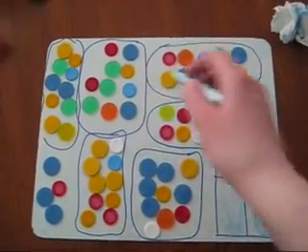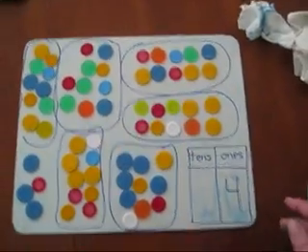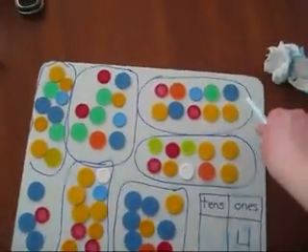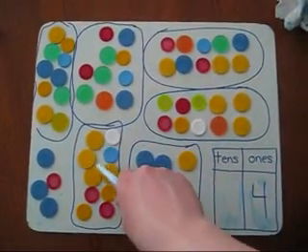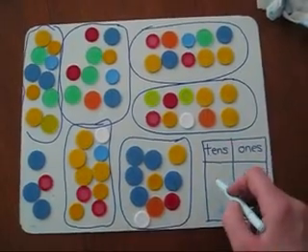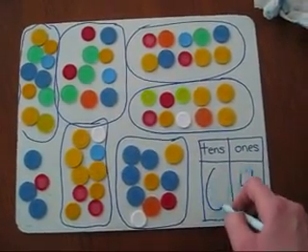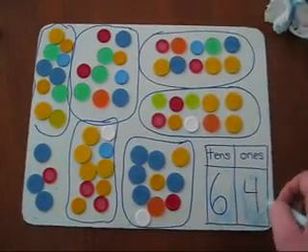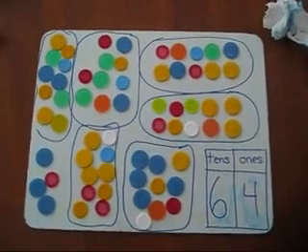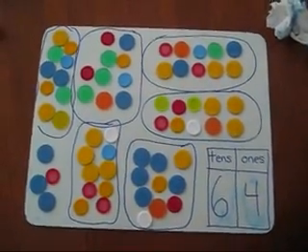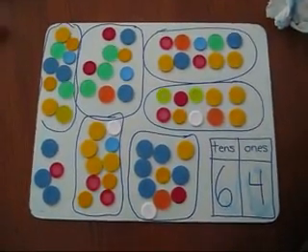And then we're going to look up here and count how many groups of 10 we have this time. And we have 1, 2, 3, 4, 5, 6. We have 6 groups of 10s. So this time we have 64 total counters sitting on this desk. Now that was a lot easier than counting by ones this time.